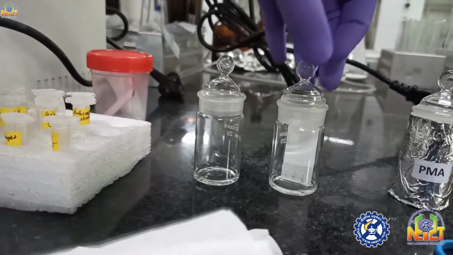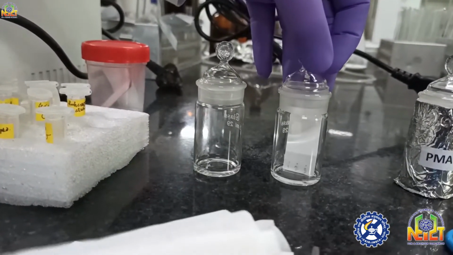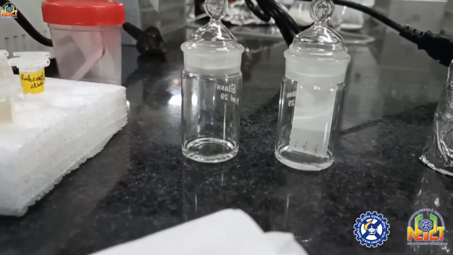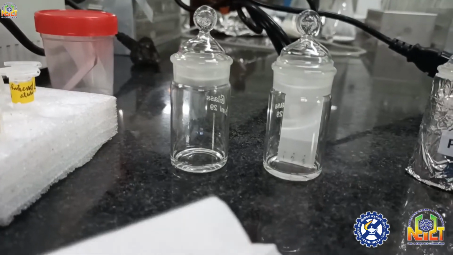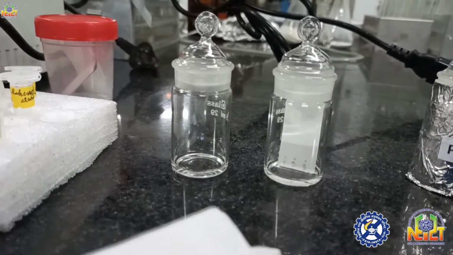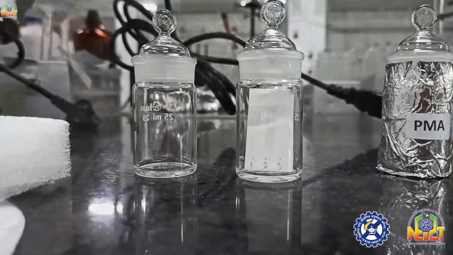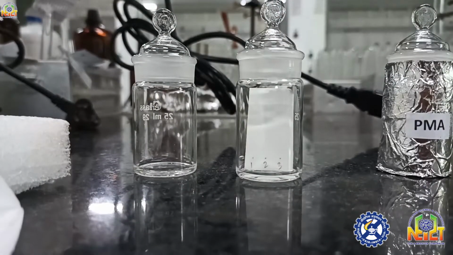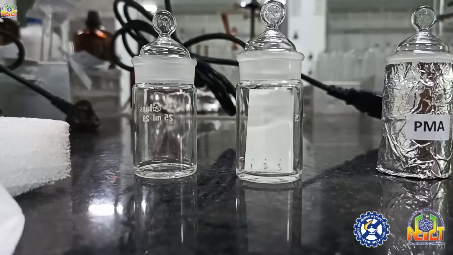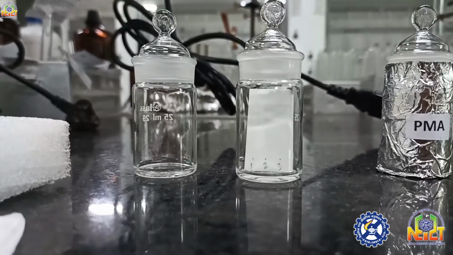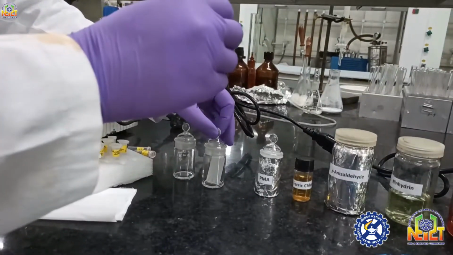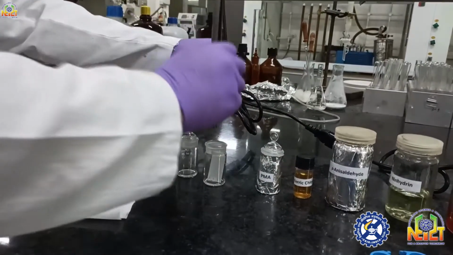Now the solvent is running on the TLC plate by capillary action. Okay, look, the TLC is run, and you can see the solvent has reached the top front. Now I am going to remove this TLC plate from the TLC chamber.